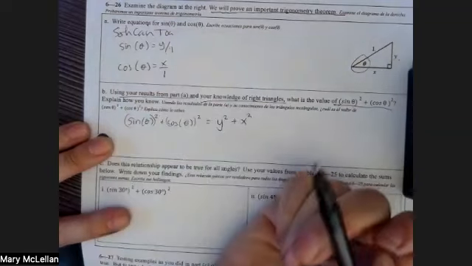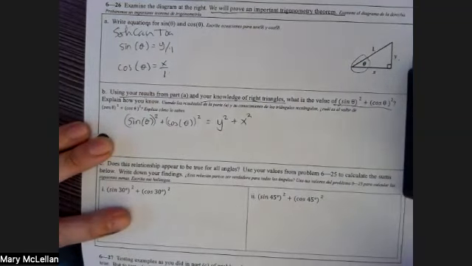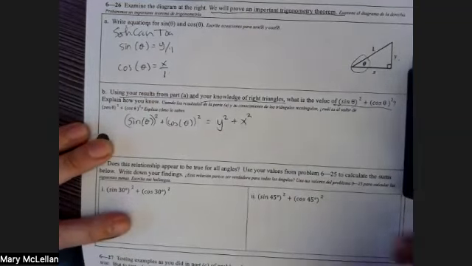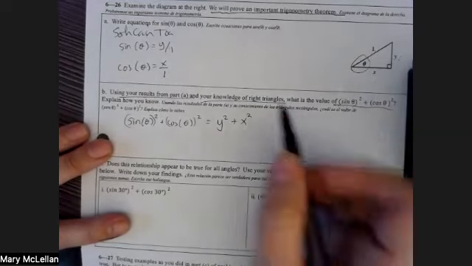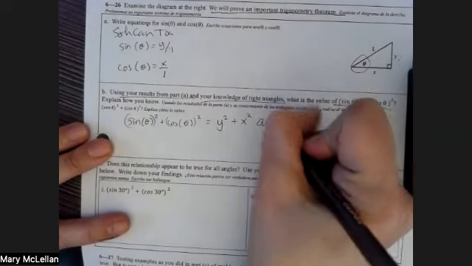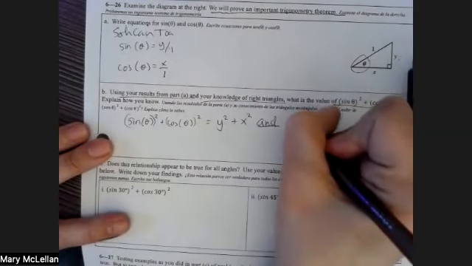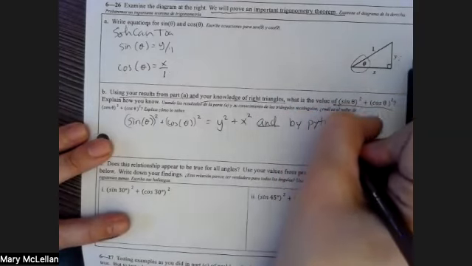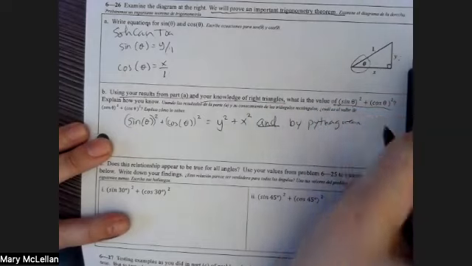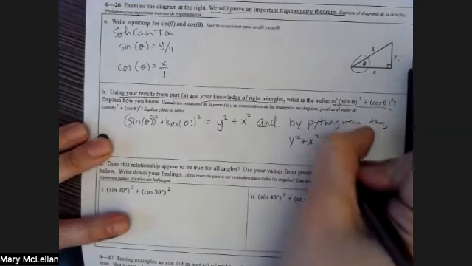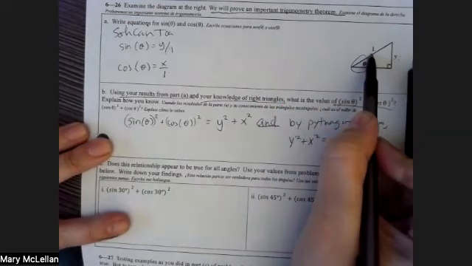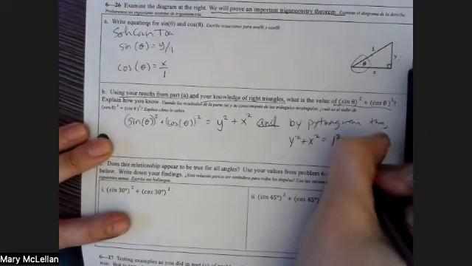It's over 1, but 1 squared is just 1. And it's a right triangle, so by the Pythagorean theorem, y squared plus x squared equals my hypotenuse squared, which is 1 squared.